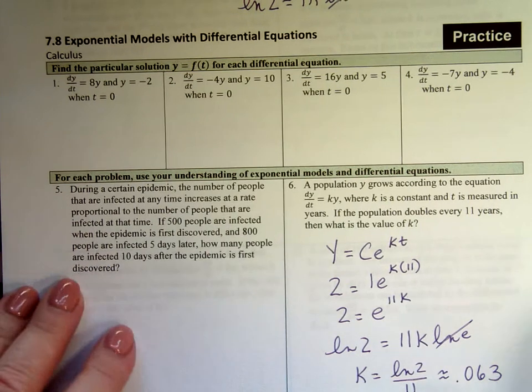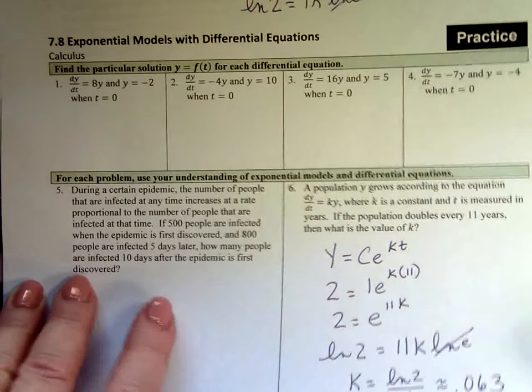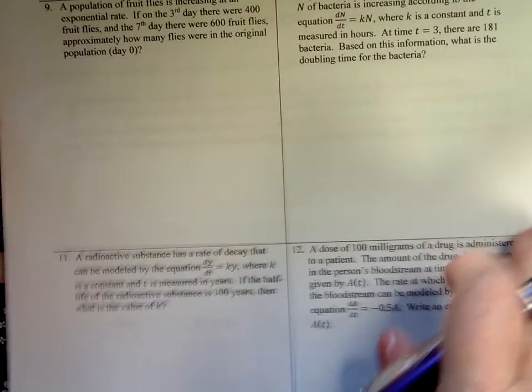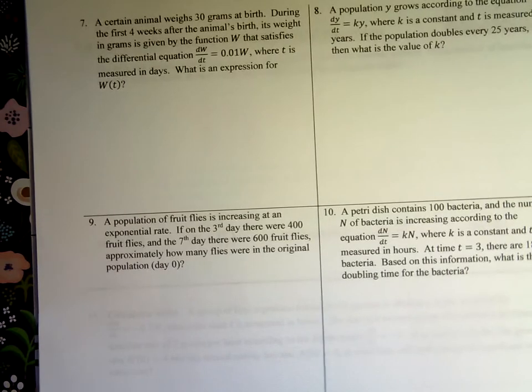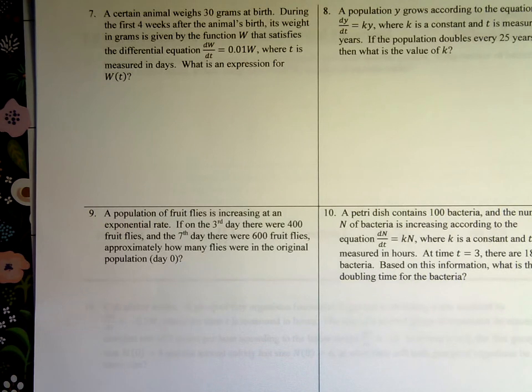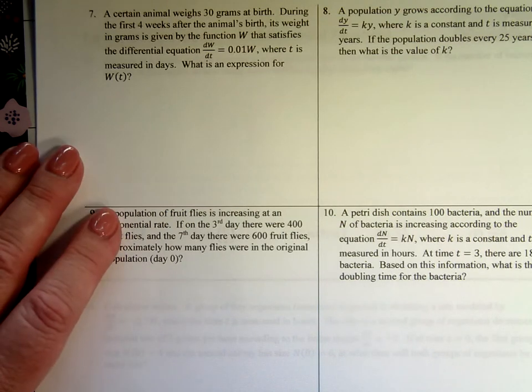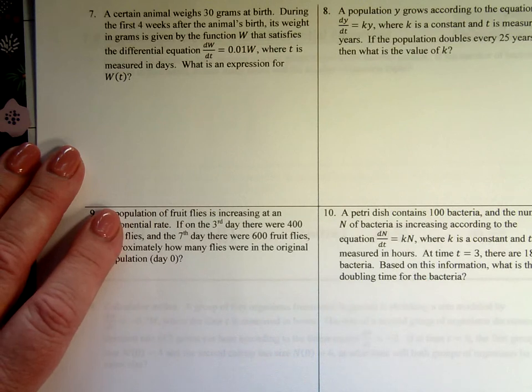All right, just a couple more. Number 7 is next on my list. Number 7 says a lot. And really the answer is very simple. So let's see if we can decipher it. A certain animal weighs 30 grams at birth. During the first 4 weeks after the animal's birth, its weight in grams is given by the function w that satisfies the differential equation dw over dt equals 0.01 w, where t is measured in days. What's the expression for w of t? In other words, what's the original function?